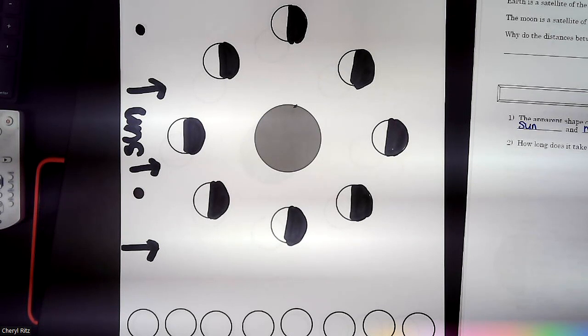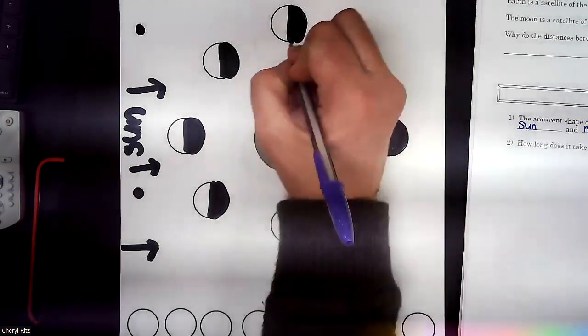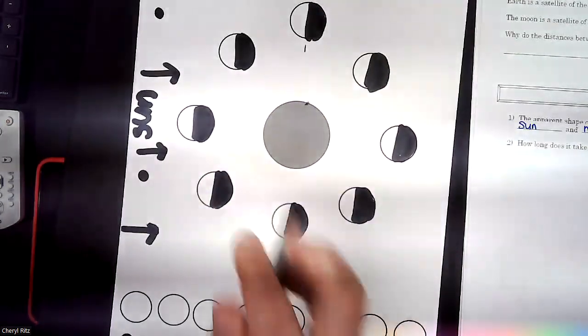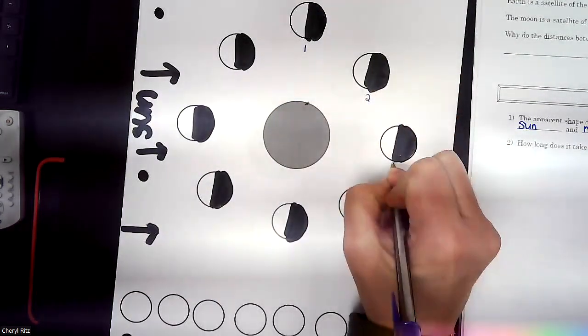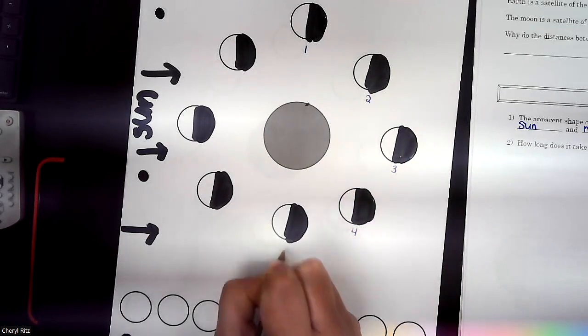Okay. The other thing they're going to do to mess with you is change where the number 1 is. They're not always going to start number 1 on the new moon or the full moon. So that's what I'm going to do. I'm going to say number 1 is at the top of the paper, and I'm going to go clockwise around. So go ahead and number them.